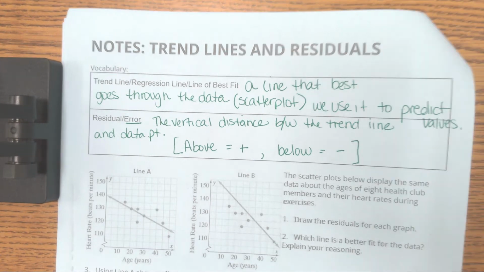If we add up all the residuals together, the ones that are above and the ones that are below should kind of balance each other out. Our goal would be that the positives and the negatives cancel out. So that's one way we can predict which trend line is better.